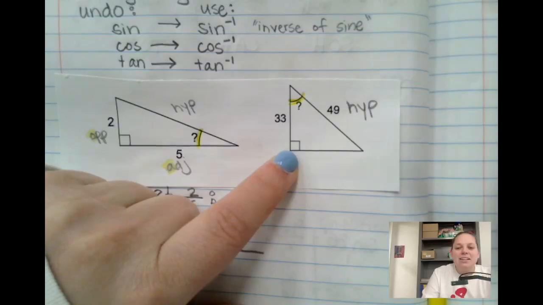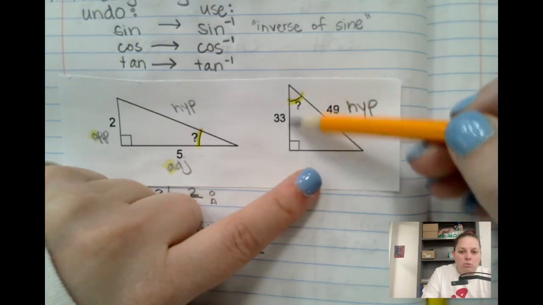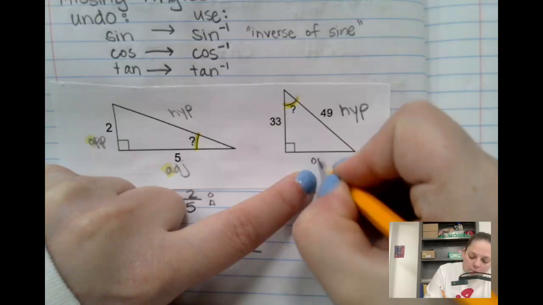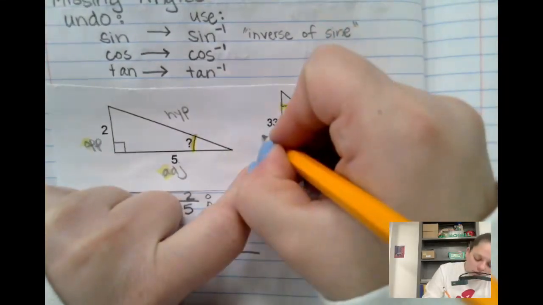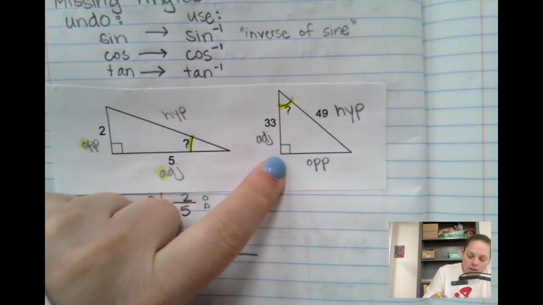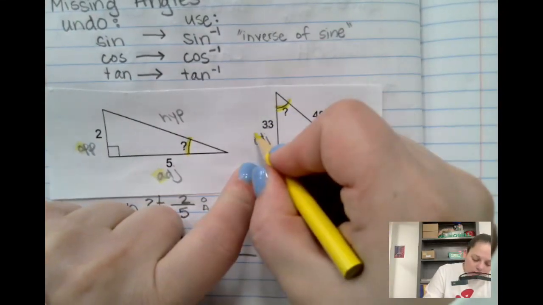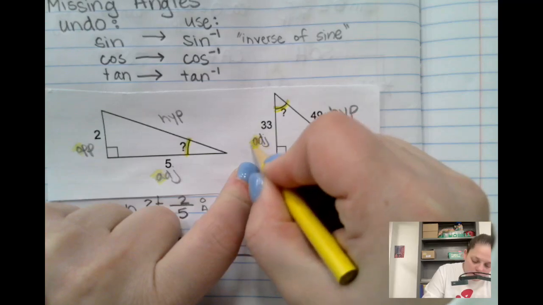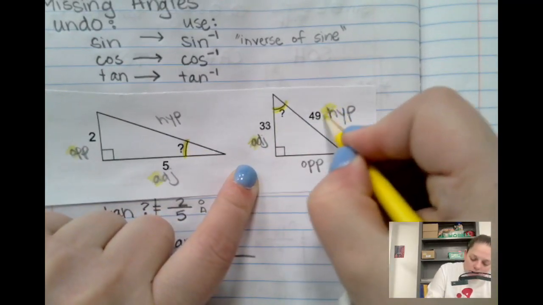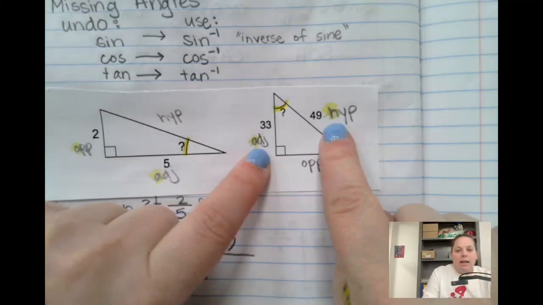It's across from the 90. Opposite is not touching the question mark, so I don't want either of these touching the question mark. I'm going across. Here's my opposite. Adjacent is touching. So as I take a look at that, my 33 is the adjacent, and my other side labeled is 49, so that's my hypotenuse. So I'm looking for AH.